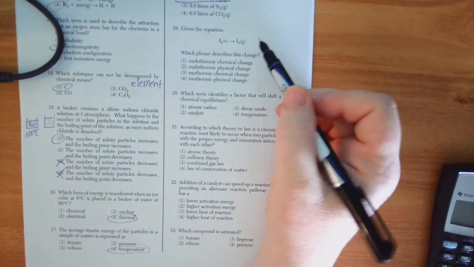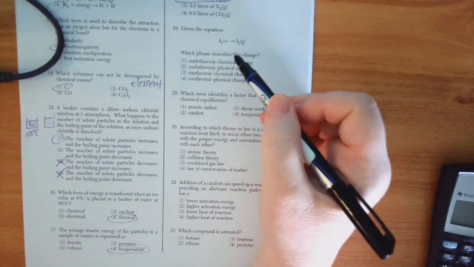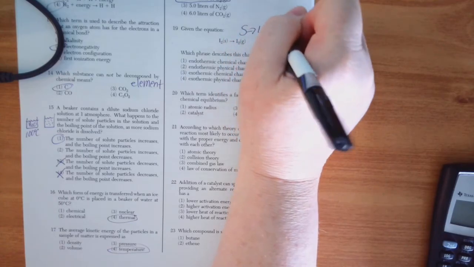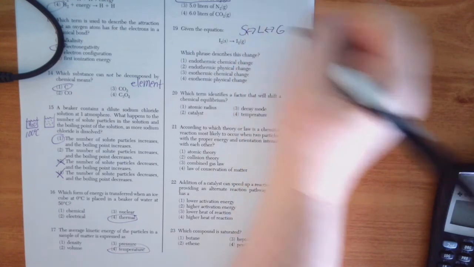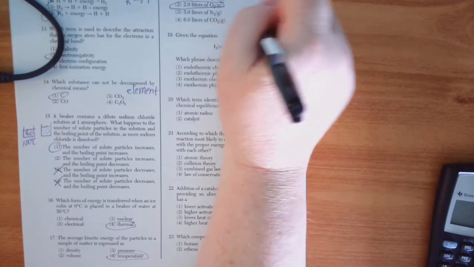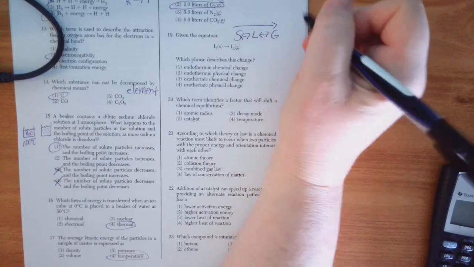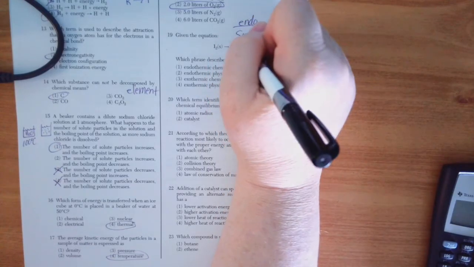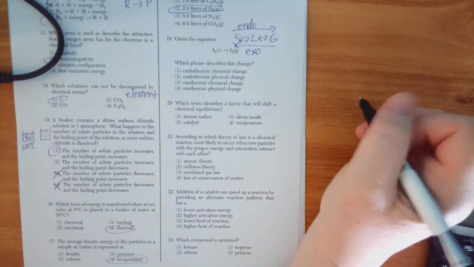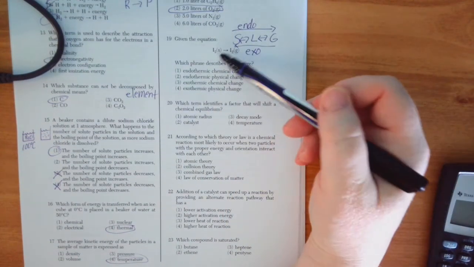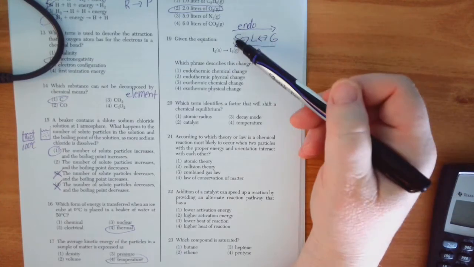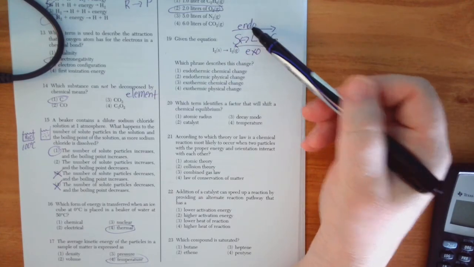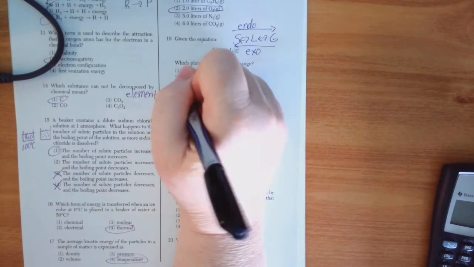So, given this equation, which phrase describes this change? So let's do solid, liquid, gas. We can go back and forth, right? And when we go this way, we have to add energy in. So that is endo. When we go this way, energy can leave, and that's exo. So going from a solid to a gas, this way follows the endo arrow. So I know it's endo.